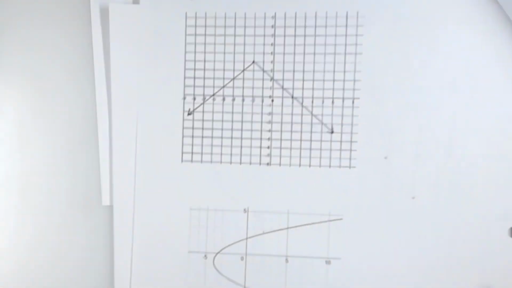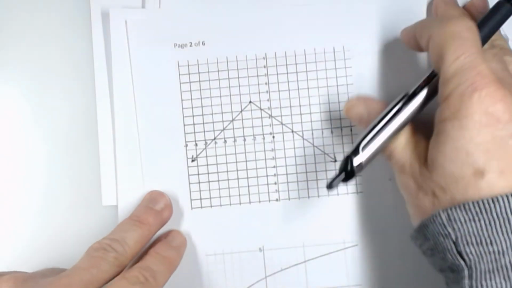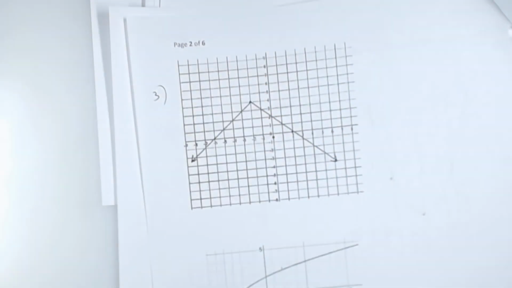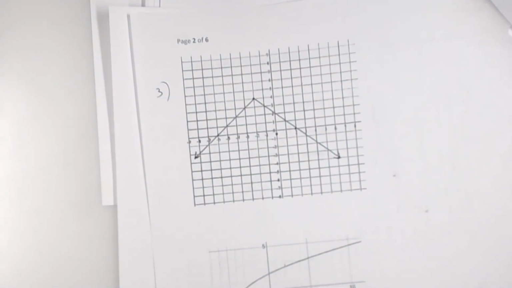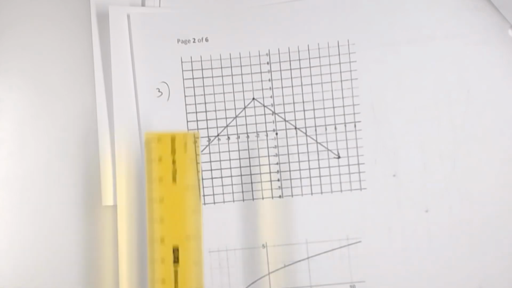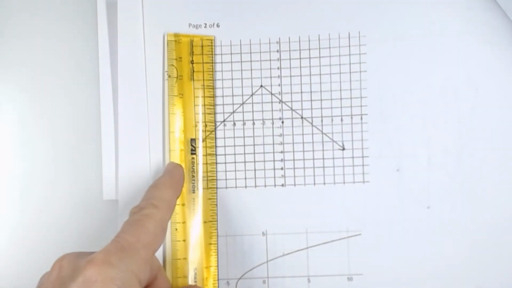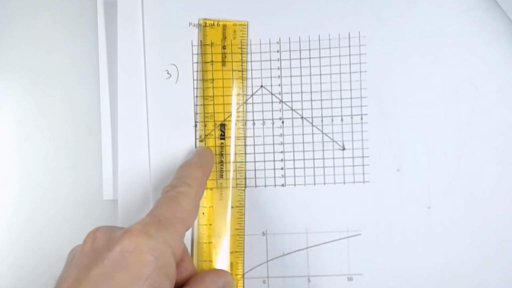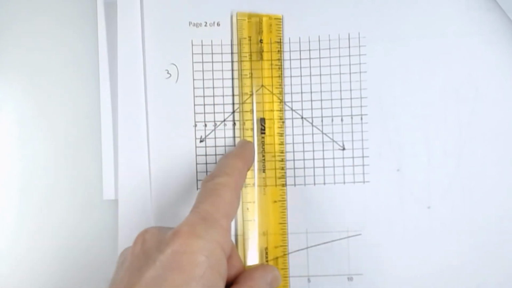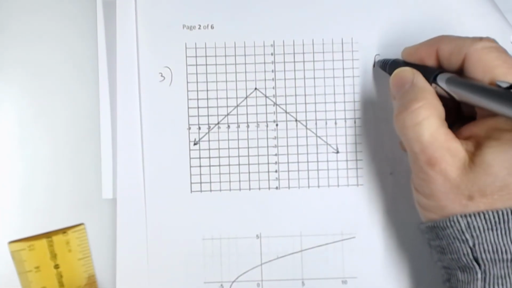In number 3, right here, very quickly you can tell me, function or not a function? Function. It's a function because it passes the vertical line test. In fact, if you use a ruler as a vertical line test, you know that the ruler intersects the graph once, which means that for each of these x coordinates, there's exactly what? 1 y coordinate. So this is a function.